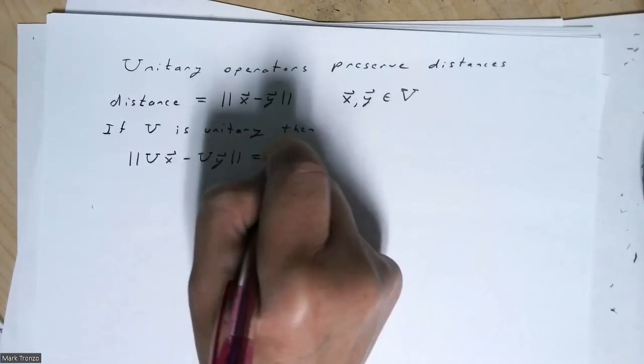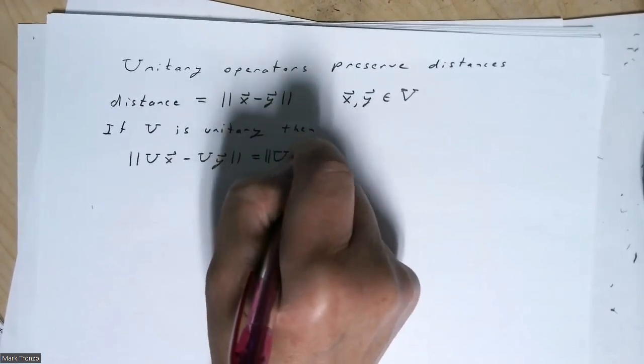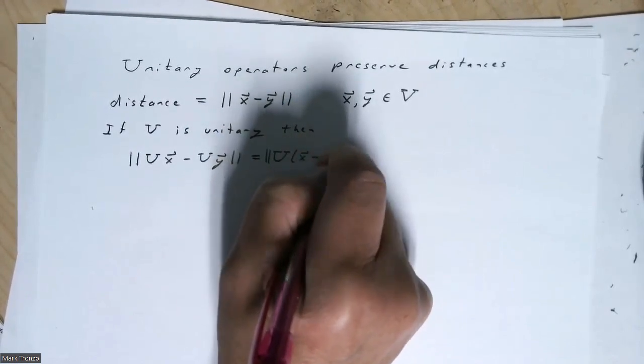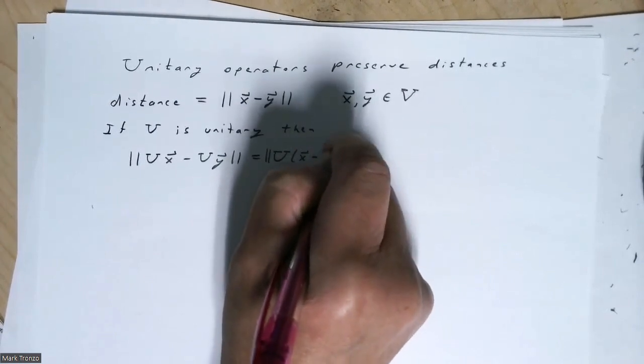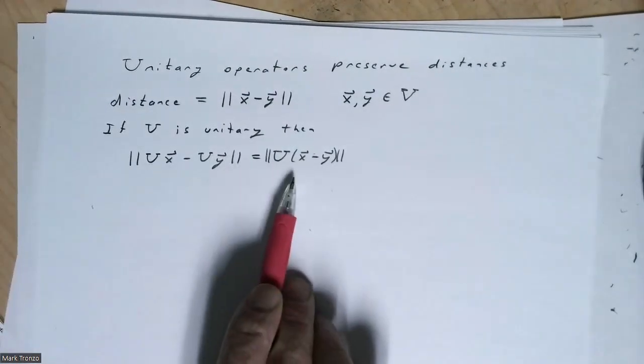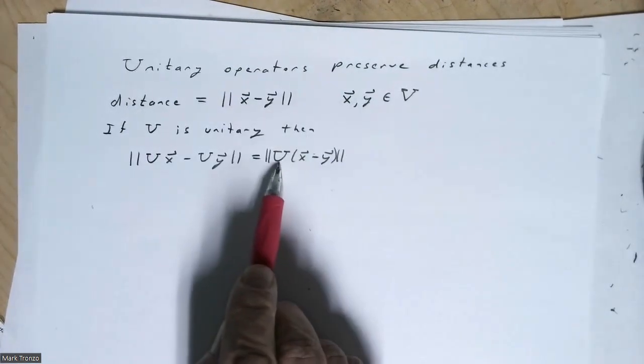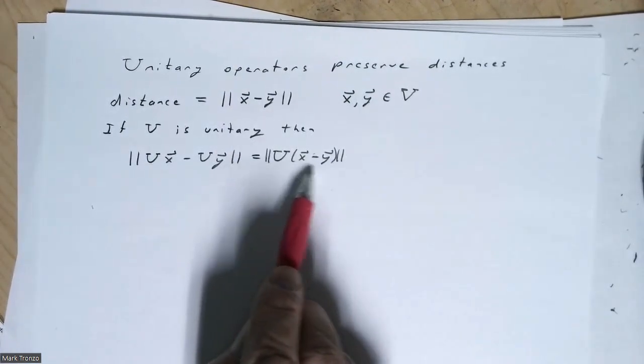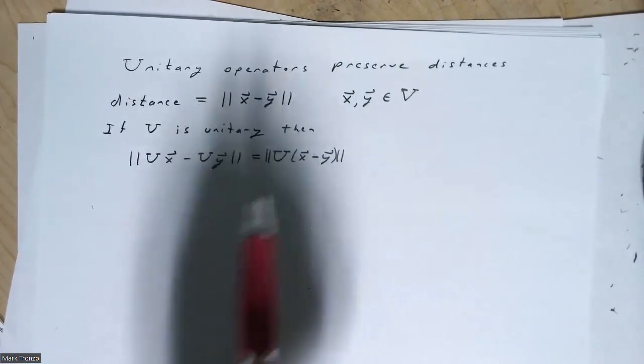And of course, we can factor this out, so we have U of x minus y. And since U is unitary, it preserves norms.